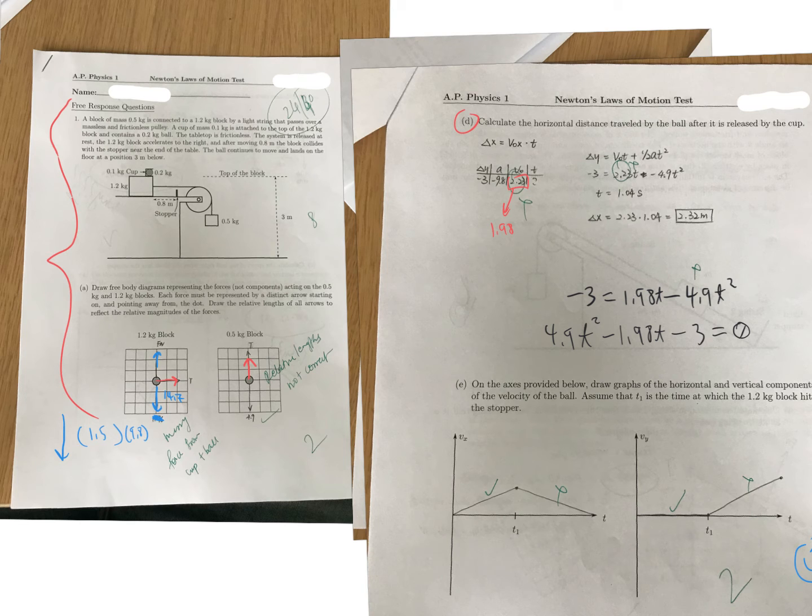So after applying the quadratic formula, and assuming I put in my calculator correctly, we're looking at negative 1.98, which is really just positive 1.98. It's really going to be plus the square root of negative 1.98 squared minus 4 times 4.9 times negative 3 up top, all over 2 times 4.9. When I did that on my calculator, that ends up being 1.01, and that would be seconds. So then we could just plug that in to this one.